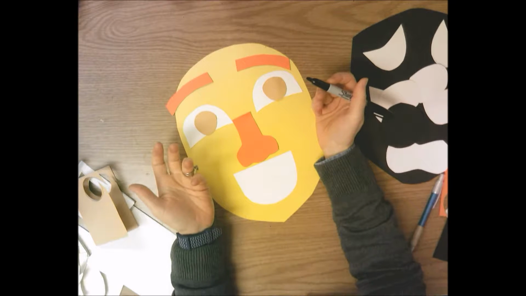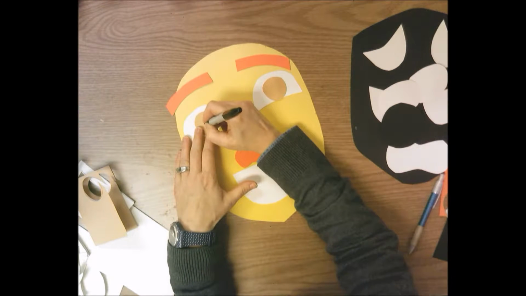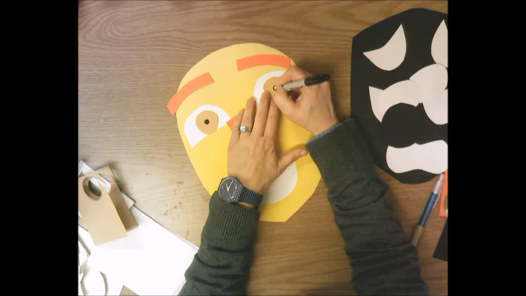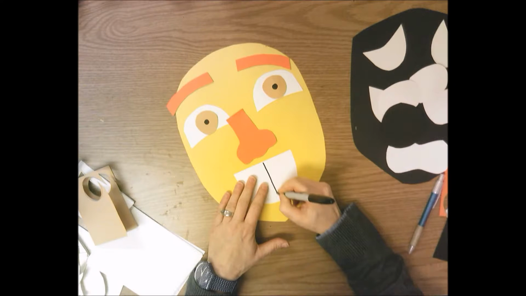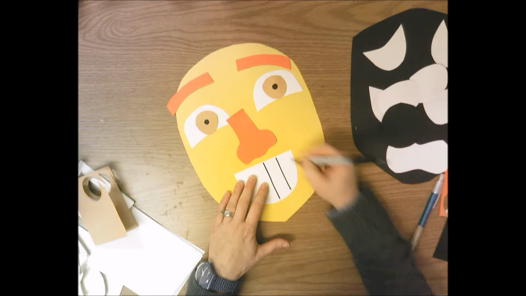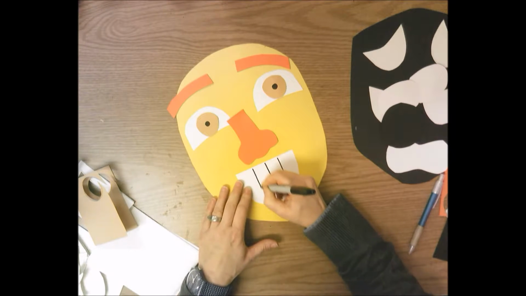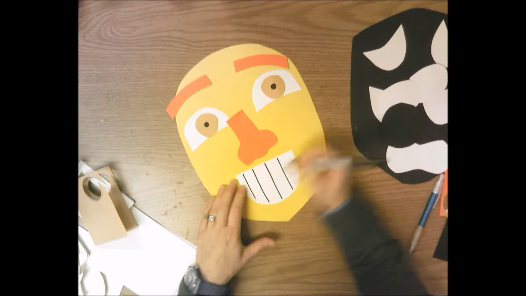Okay? So now that I have all my facial features cut out, I want to do the black marker next before I glue, because I don't want to glue and then get black marker on the tip of, or glue on my black marker tip. It'll ruin my marker. So what you're going to use the black marker for is you're going to draw a black dot in each of the colored circle eyes. And then for the teeth, you're just going to draw some vertical lines that go down. And make sure you use a marker that works, that's nice and black and juicy. Don't use a marker that's dry and faded.